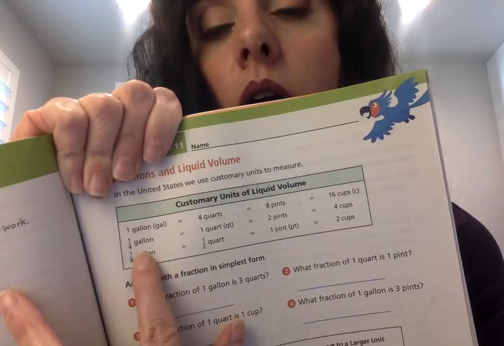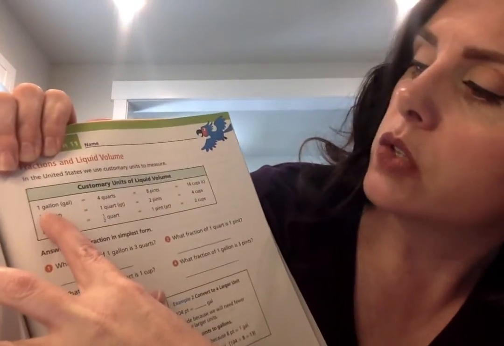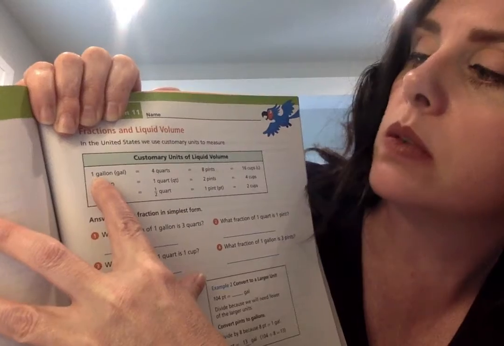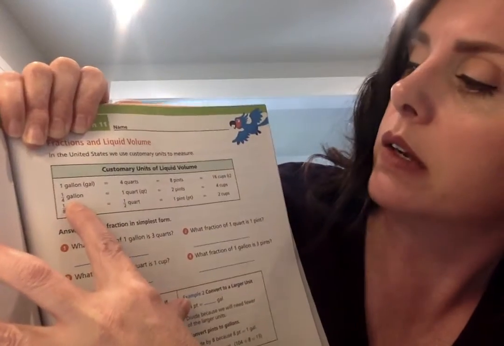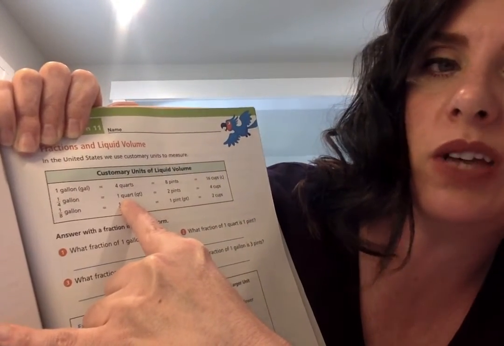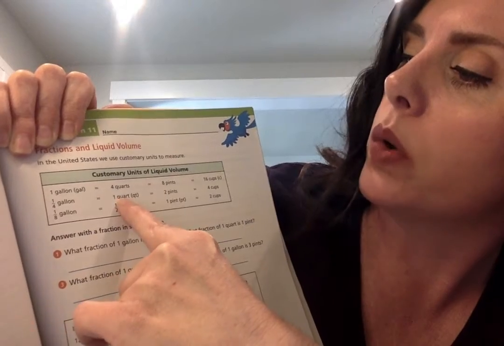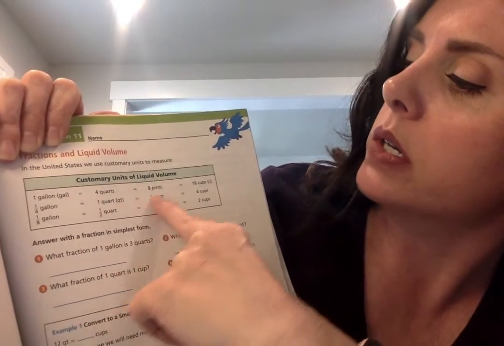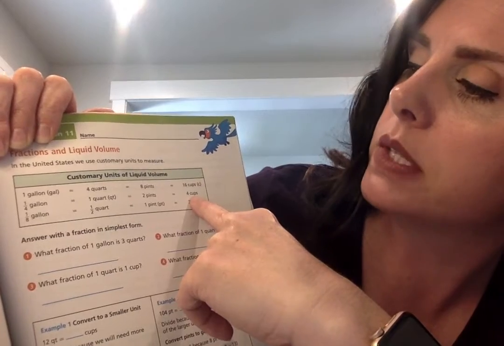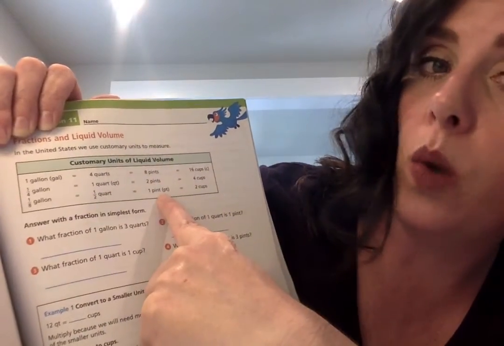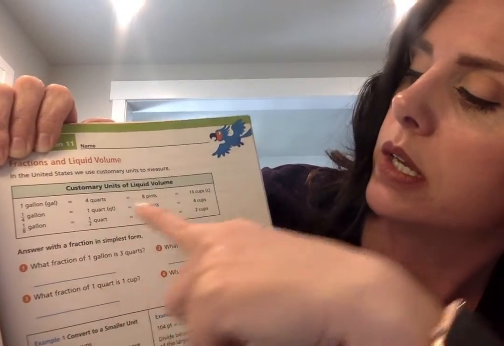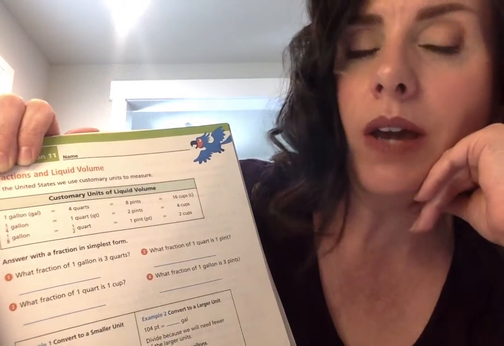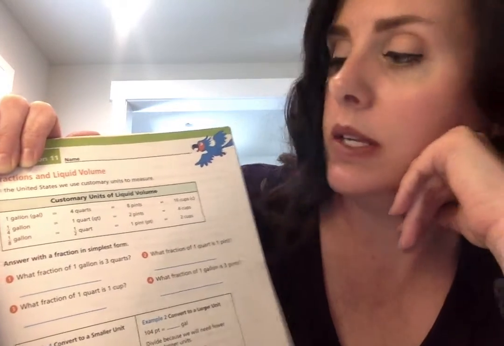Now, we can look at it also, so that's kind of looking at gallon as the main one that we're focusing on. A fourth of a gallon would hold 1 quart. So here's kind of our quart line where it's 1 quart. A fourth of a gallon is 1 quart, 2 pints, and 4 cups. For 1 pint, that would be an eighth of a gallon, a half of a quart, and 2 cups. Okay, so we can kind of see the relationship here between these measurements.